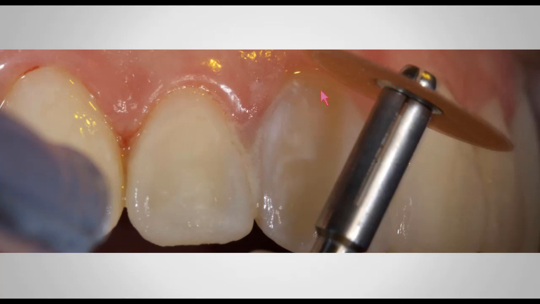And I just go around and smooth out all the margins, make sure that all the flash is out, and make sure that it's like a knife edge margin between that unprepped enamel and my margins of flowable composite. And I make sure that I do that all around every single tooth. At the end, I just grab an explorer, a very thin, sharp explorer, and I make sure that there are no retentive features in that gingival margin.